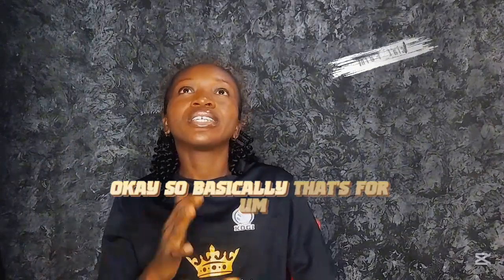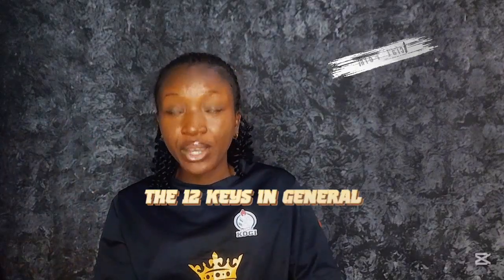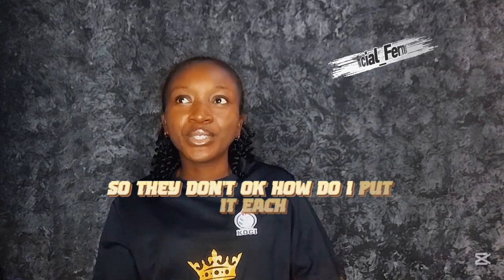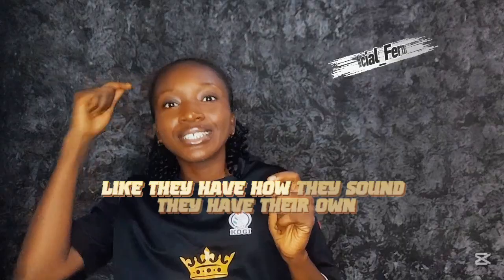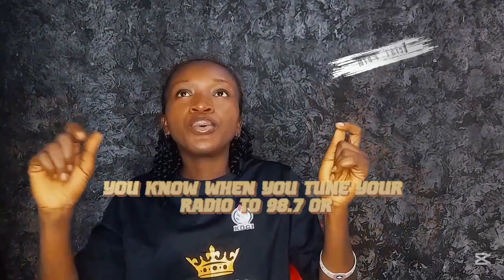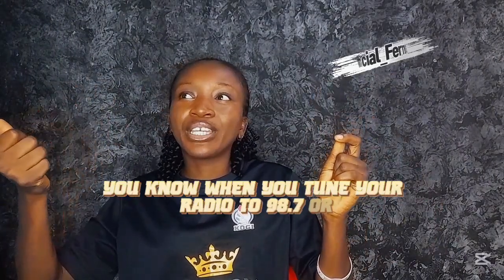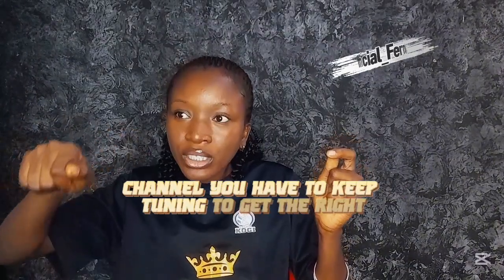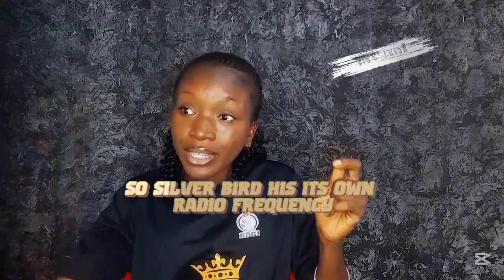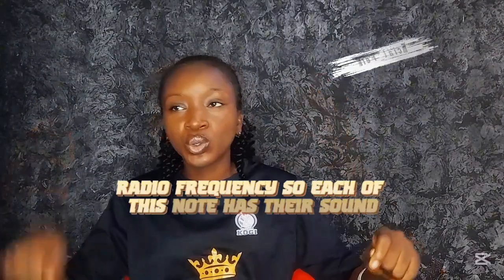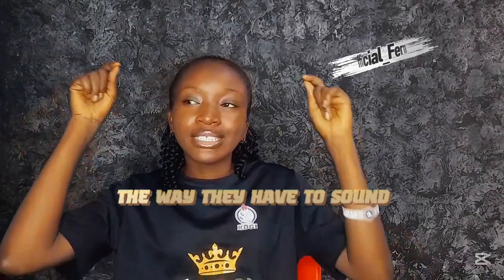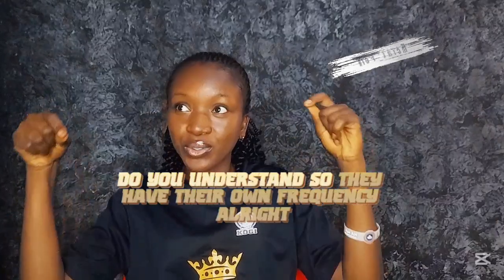Okay, so basically that's for the 12 keys in general. Each of the notes has a sound, their own frequency. You know, when you tune your radio to 98.7 or 92.7, or you're looking for the Silverbird channel, you have to keep tuning to get the right frequency. So Silverbird has its own radio frequency. ITV has its own radio frequency. So each of these notes has its own sound, the way it is meant to sound. Do you understand? So they have their own frequency.